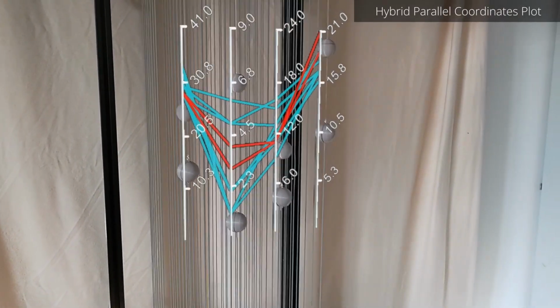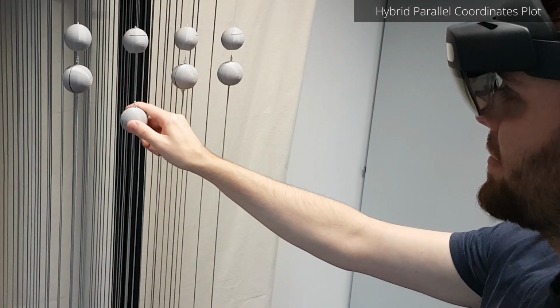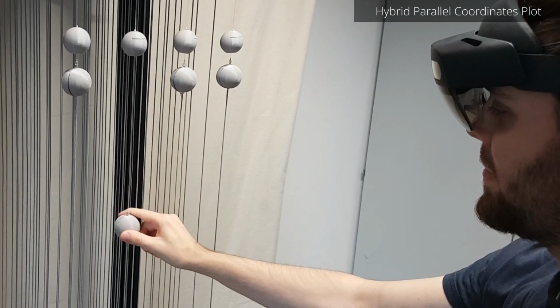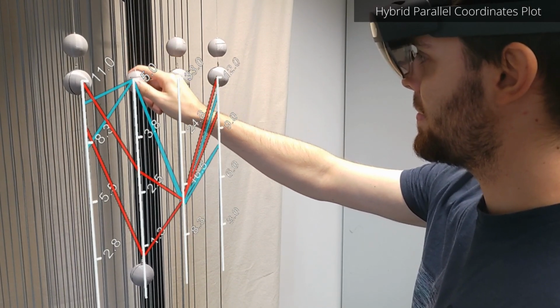Next, we realize the hybrid version of a parallel coordinates plot. We provide 2 stacked handles per axis that allow the user to filter data with haptic feedback. Meanwhile, the chart itself is completely virtual.